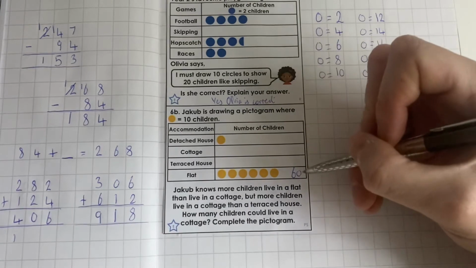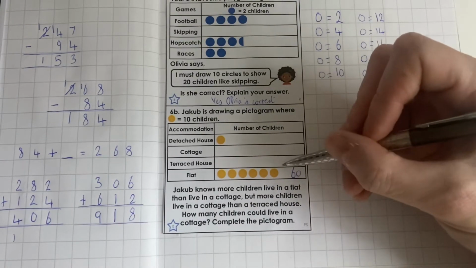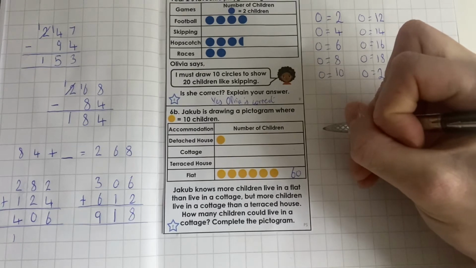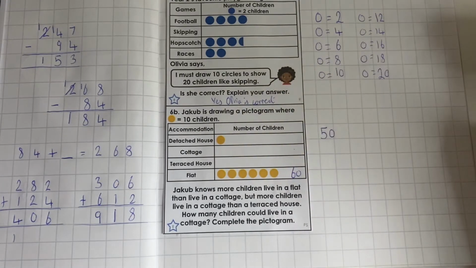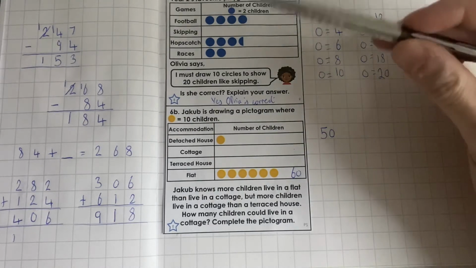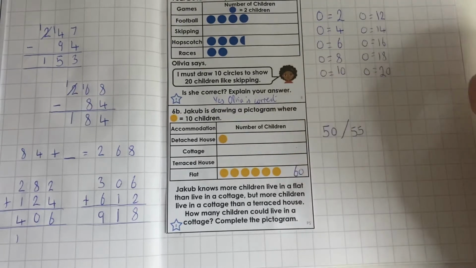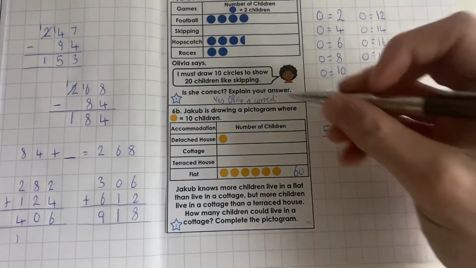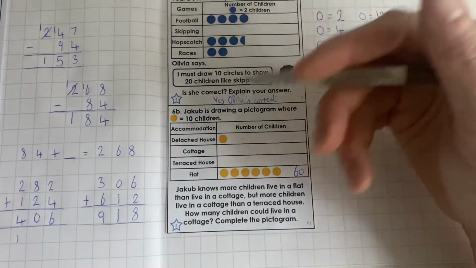So we know the answer cannot be greater than 60 for cottage, because more people live in flats than cottages. So we know straight away that the highest our answer can be is 50 or 55. And the reason why it could be 55 is because if you halve the circle, that would equal 5 children. When we've looked at pictograms before, when the picture is halved, that's half the value.